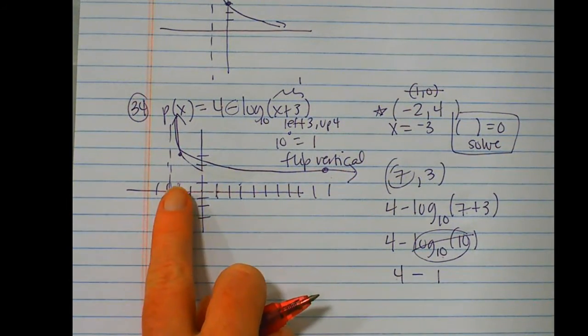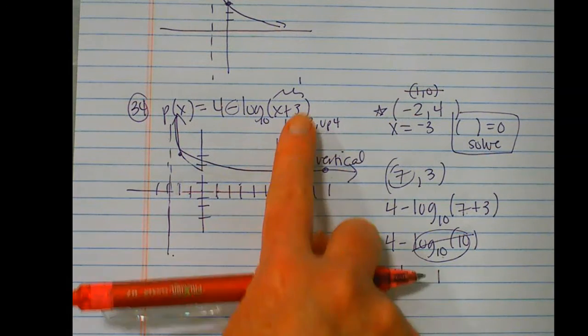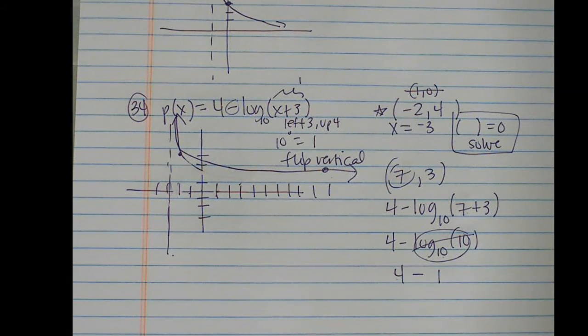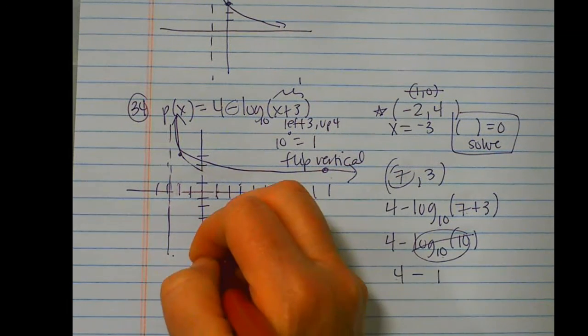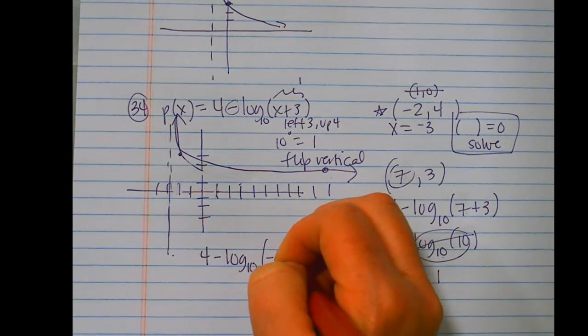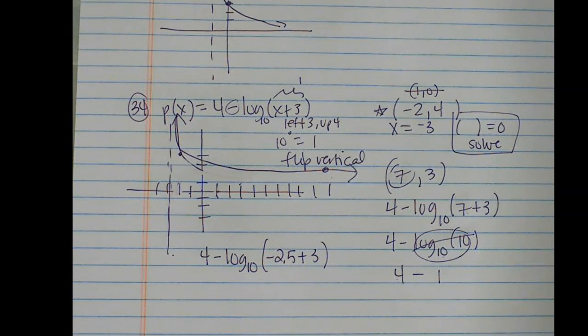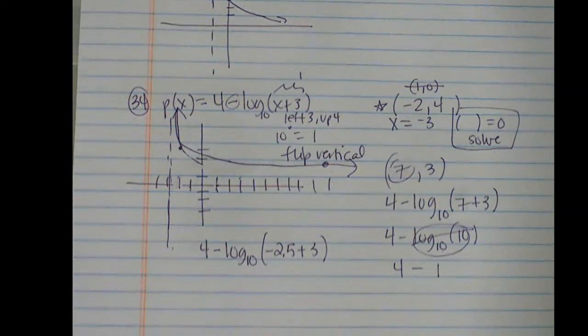But then when we use small numbers, when we use like little bitty numbers here, we get fractions for this part. Like if we use 3.5 or negative 2.5, look at that. 4 minus log base 10 of negative 2.5 plus 3. This isn't going to work exactly, but it will give us an idea of the value.